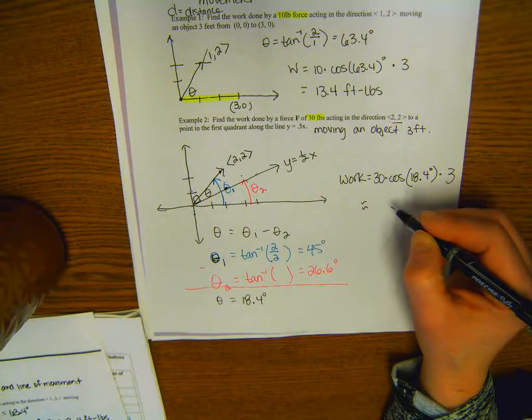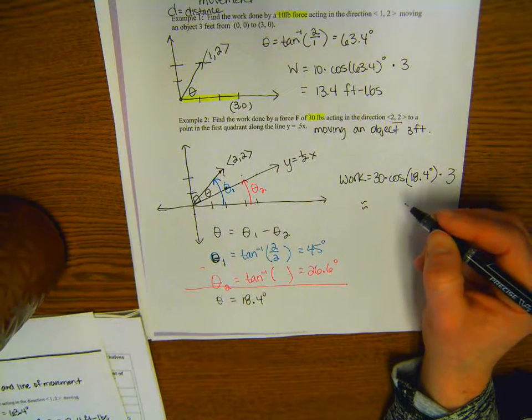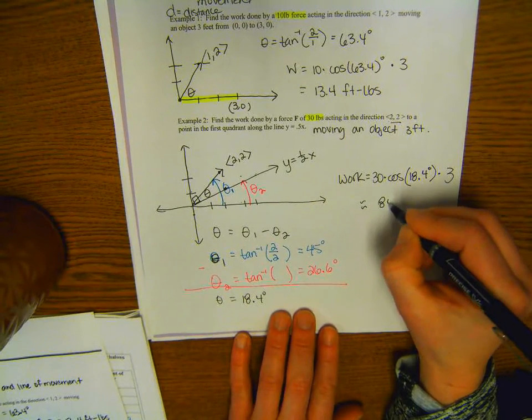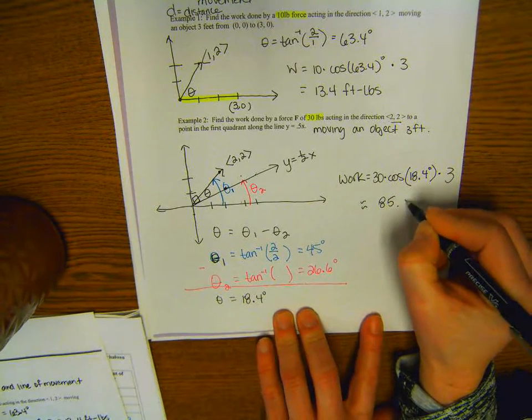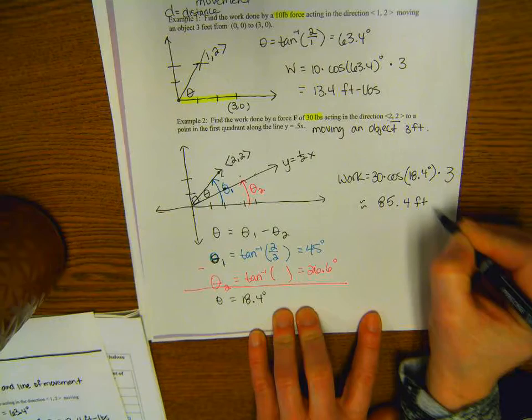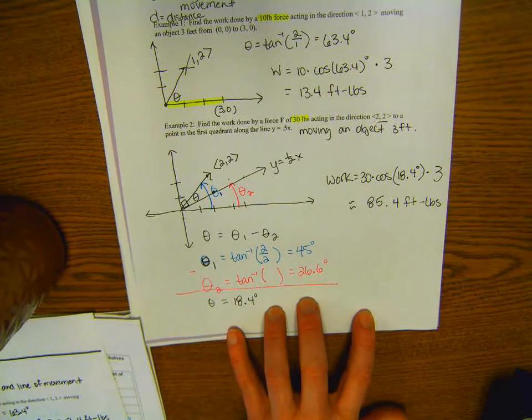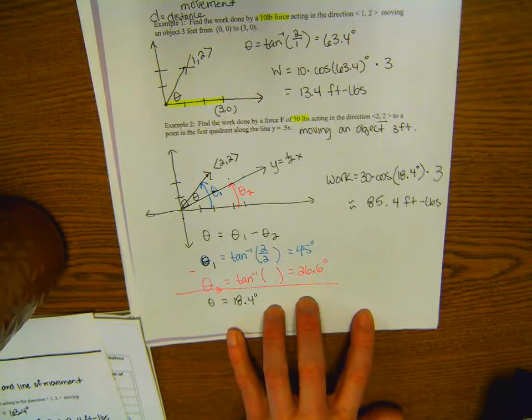Really? I got a lot bigger than that. Are you in the right mode? Right, so 85.4, does that sound about right when you type it in? Okay, cool.